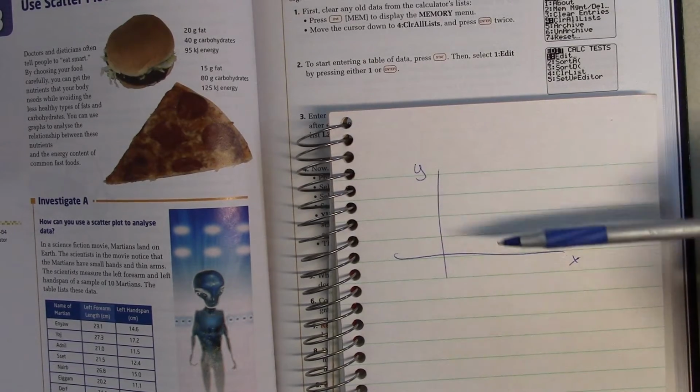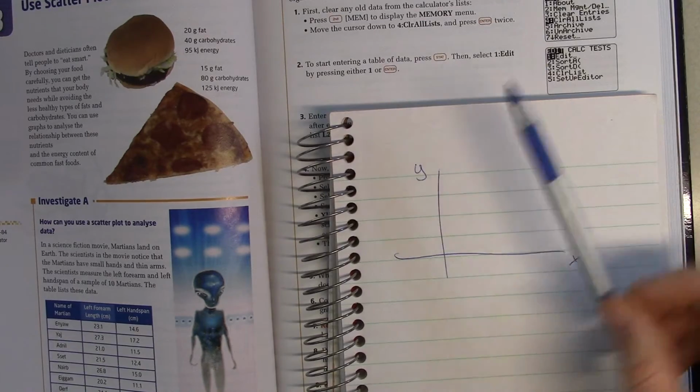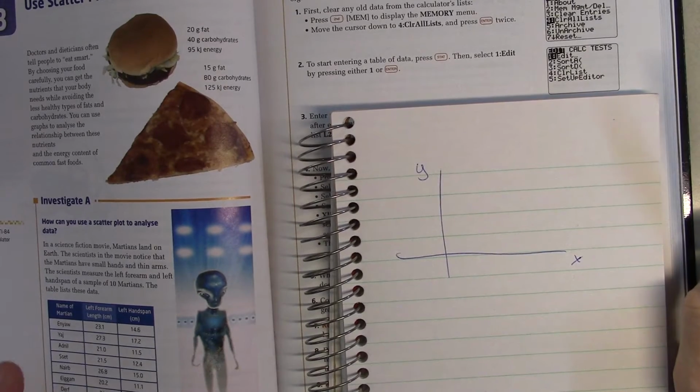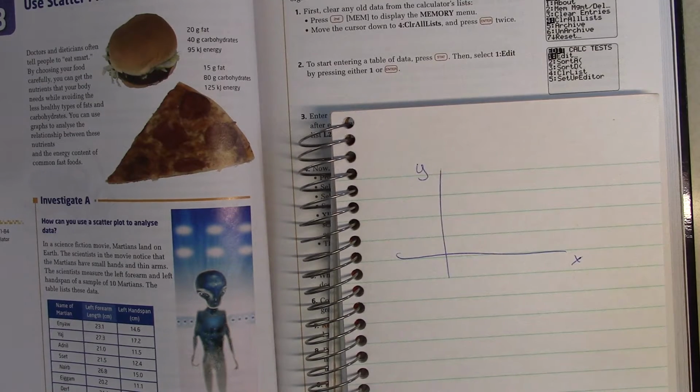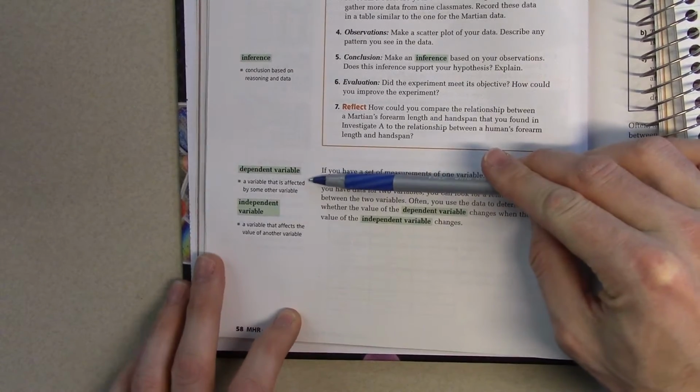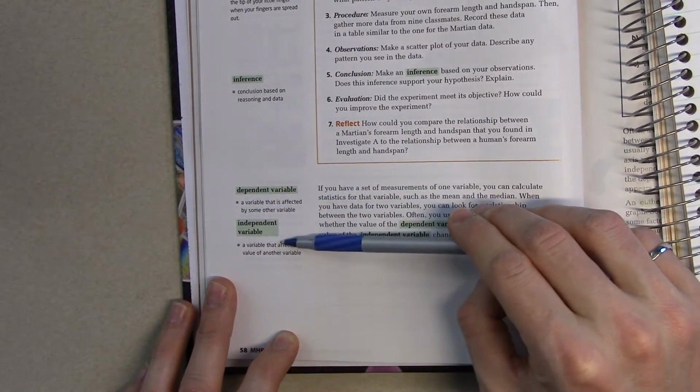There's a very specific reason why we choose the horizontal axis and why we choose the vertical axis for specific types of data. Okay? In this particular case, when we're talking about the left forearm and the left hand span, it's actually a really difficult question to say which one should go on the axis. And the reason why is because we want to know what is dependent on the other. Okay? So when we talk about horizontal axes and vertical axes, the two things that we really want to talk about are the dependent variable and the independent variable.